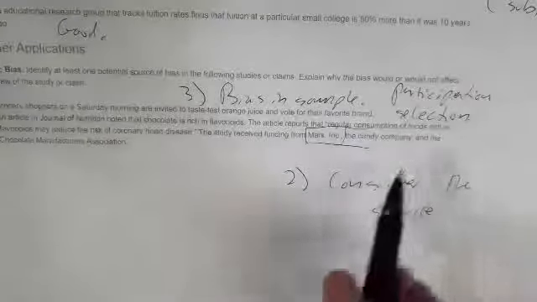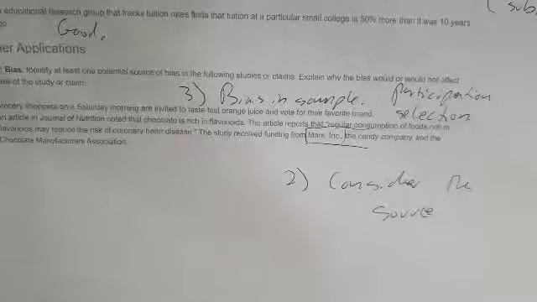And it's number what? 3. Look for bias in the sample. Bias in the sample. And this one is more like a bias in the source that you're getting the study from.